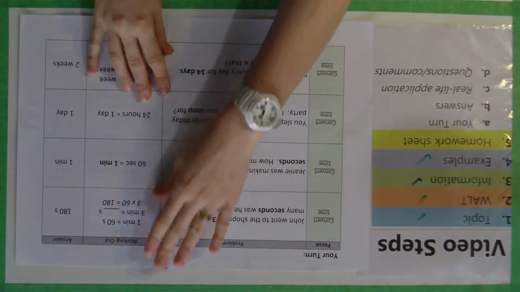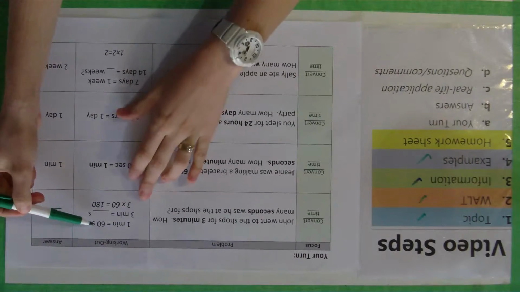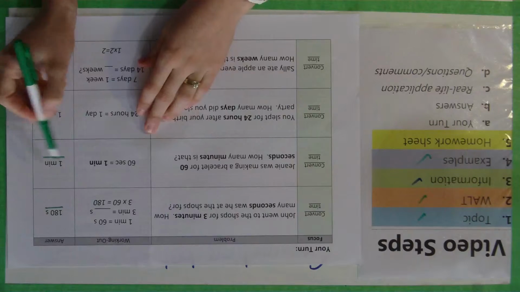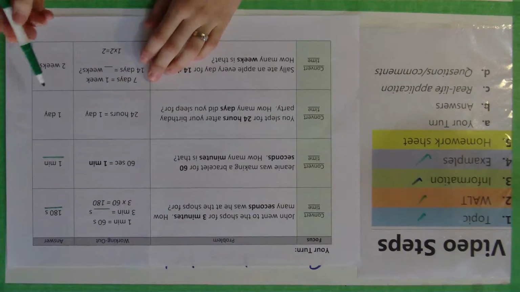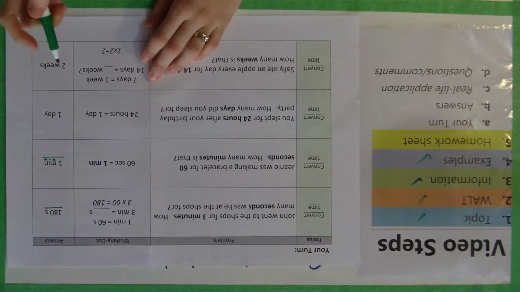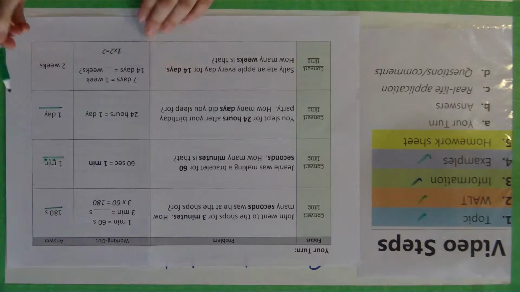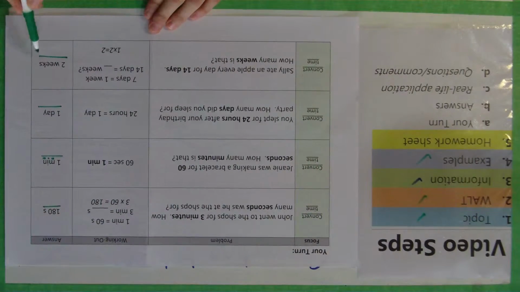And here are the answers. So for the first question, it's 180 seconds. Here's my working out. Second question, it's 1 minute and 60 seconds. It's important to write M-I-N if we're shortening it, not M-I-N-S, that's not the standard one. Then the next question here, it's 1 day, and then the last one, 2 weeks.